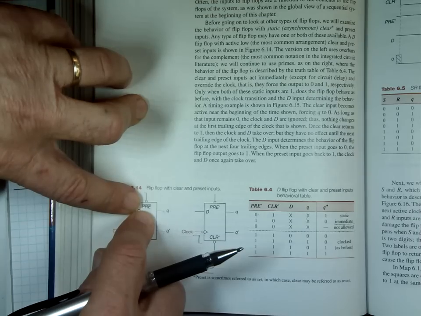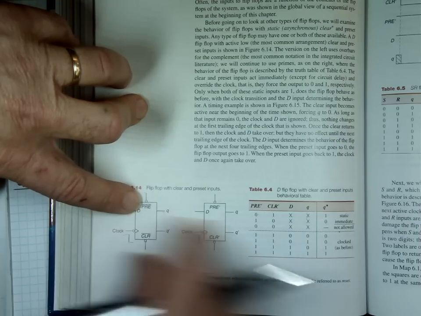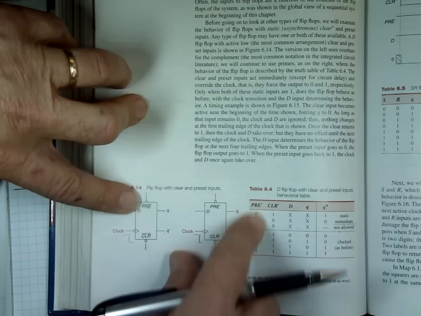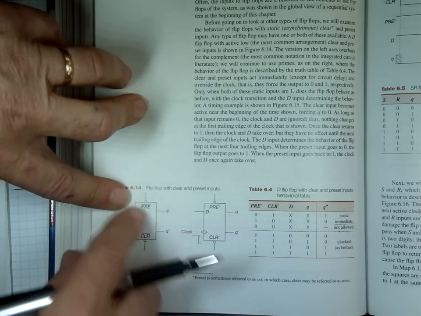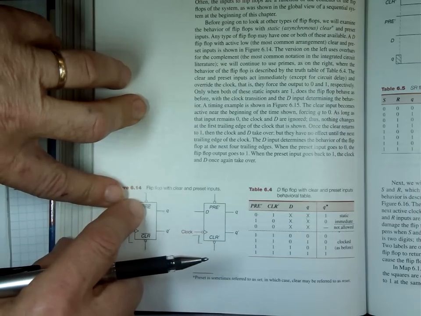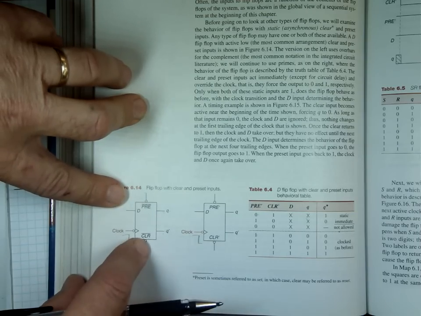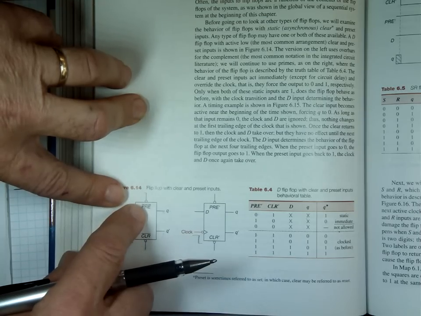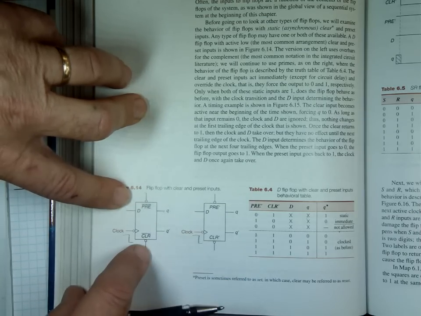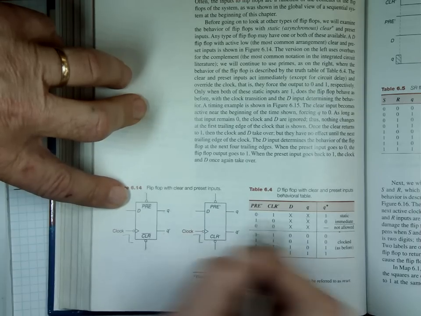You can't have preset and clear both on at the same time. Preset means set it to 1. So when you make this one 0 and this one 1, this is on, that's off. Preset is equal to 0 and this one 1, that means the preset. You make the next state equal to 1 automatically. It doesn't matter what D is.